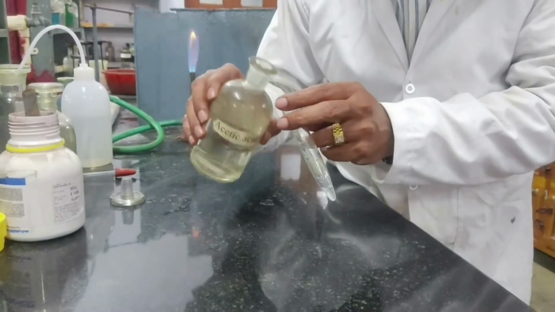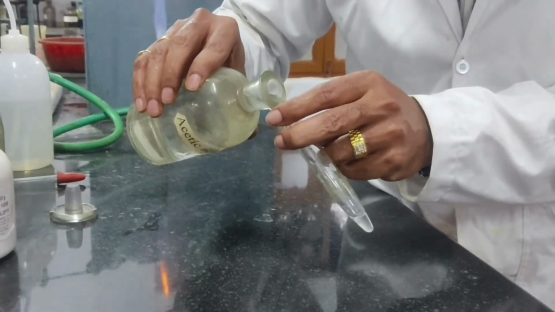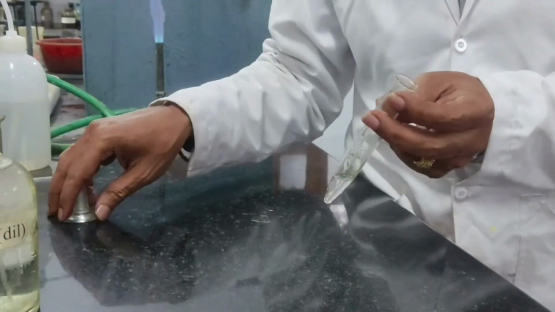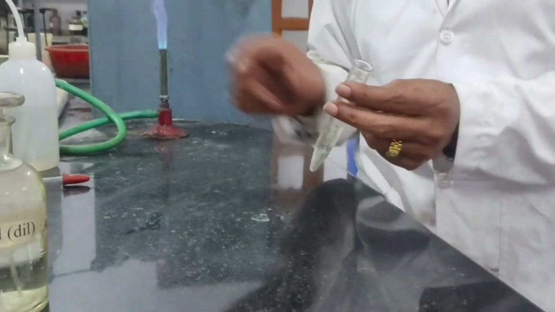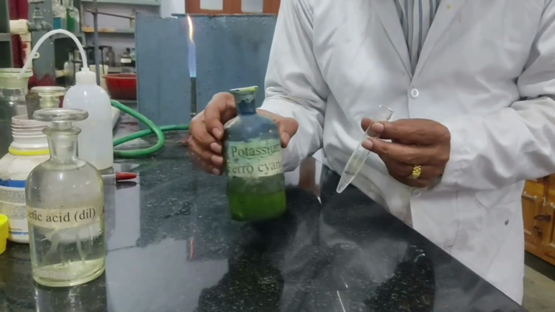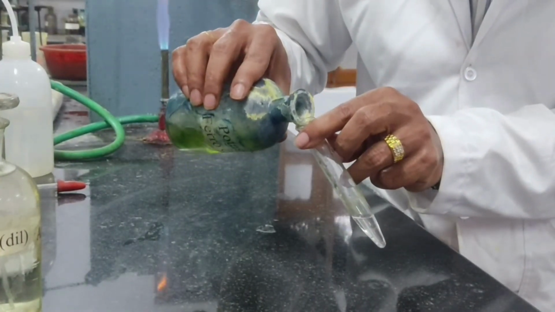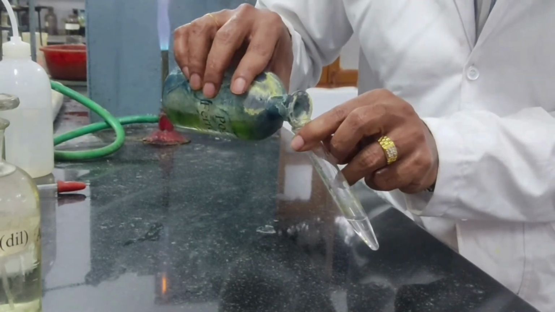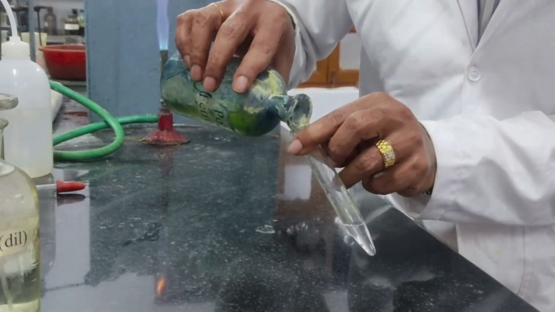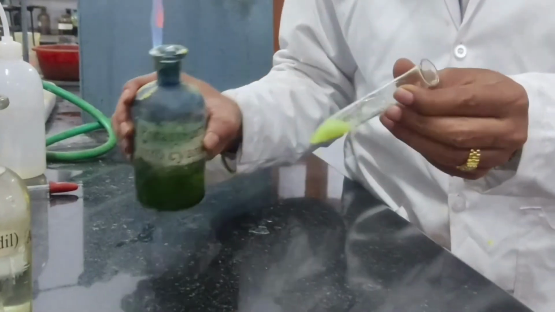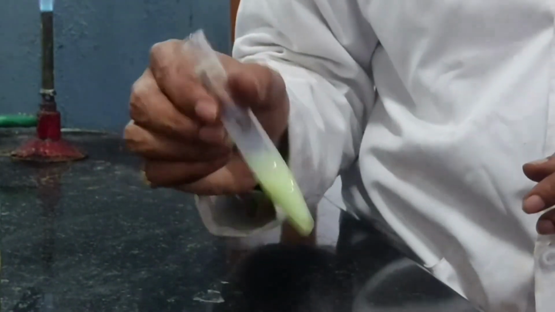For the second part of the centrifugate to test for Zn+2 ion, I am adding a little amount of dilute acetic acid. Then I am adding potassium ferrocyanide solution to this. So this is potassium ferrocyanide solution. I am adding few drops of potassium ferrocyanide solution to this. I must get a precipitate white in color. I am getting a beautiful white precipitate which is indicating the presence of Zn+2. Okay, so zinc+2 is confirmed.